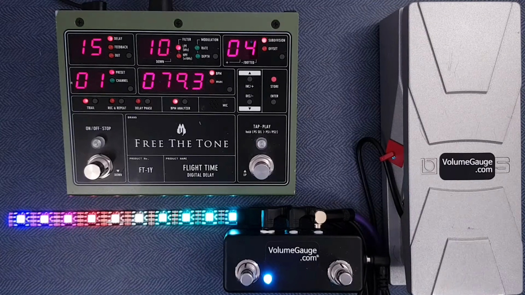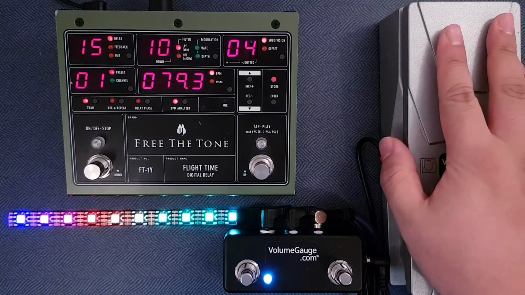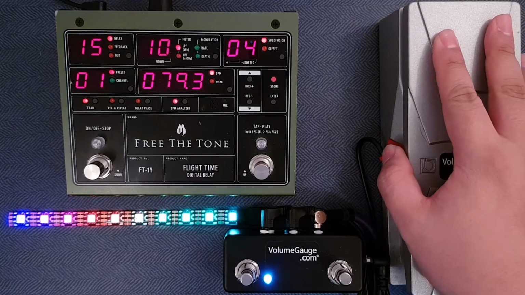Hi all. The video user guide for VolumeGauge is made up of 4 parts. This is the first part of the guide showing you basics to use VolumeGauge at default mode.